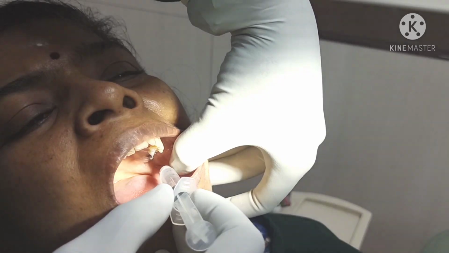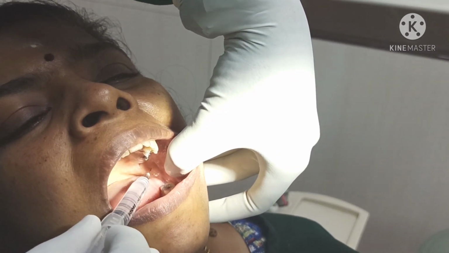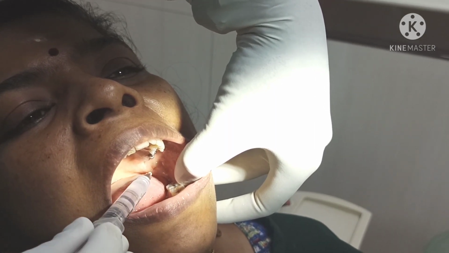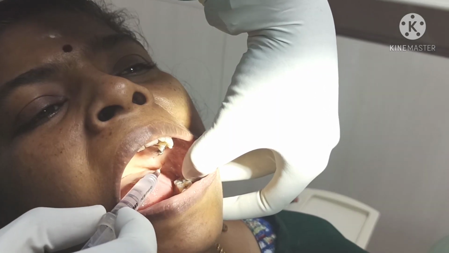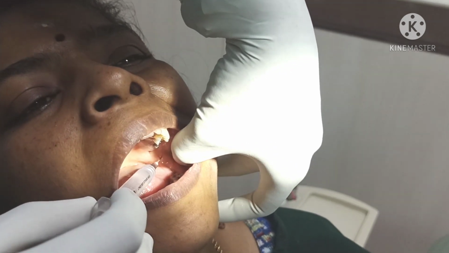Don't go deeper. Now you can inject, or come to this side, or you can go deeper. Okay, now aspirate. This is the important part. Now you can inject. Okay, now you inject fully.